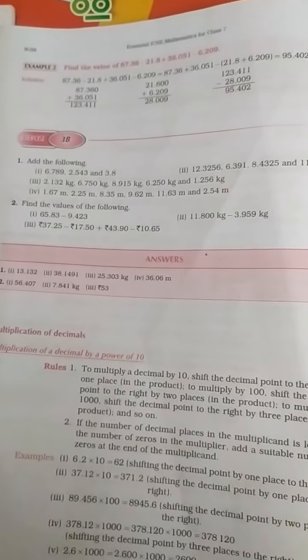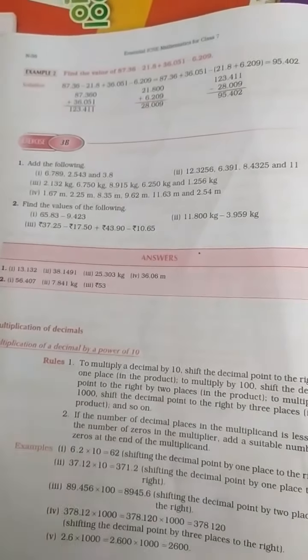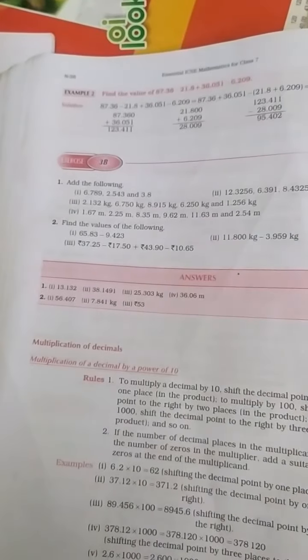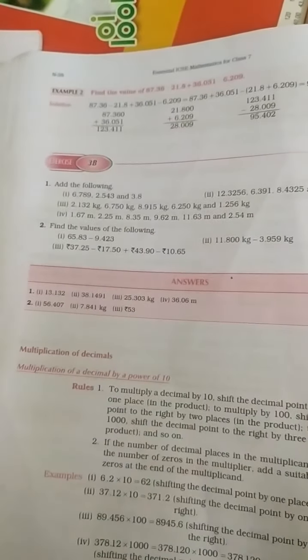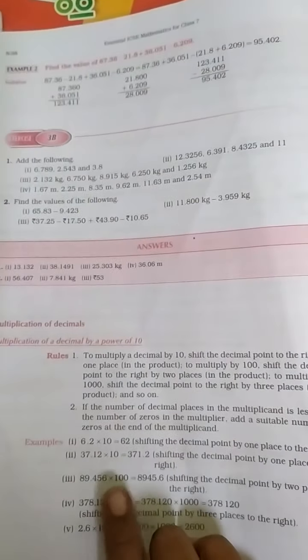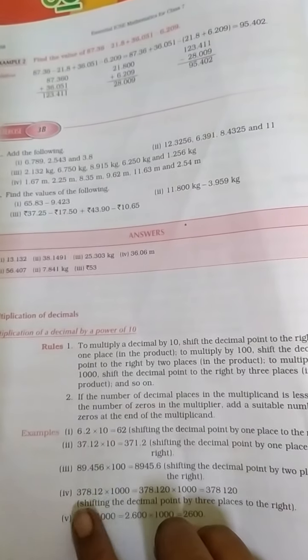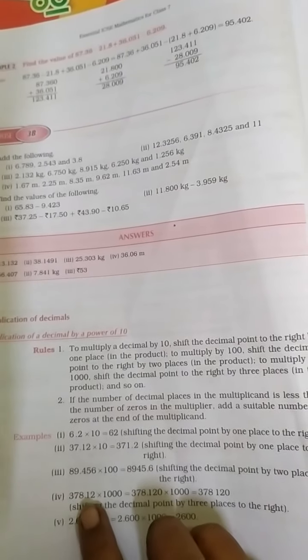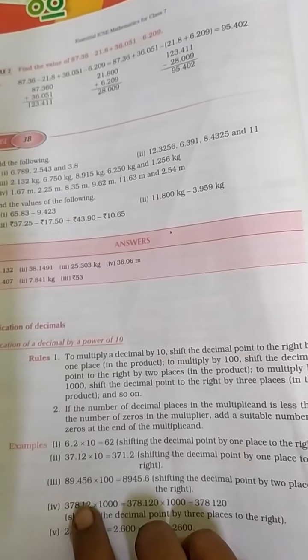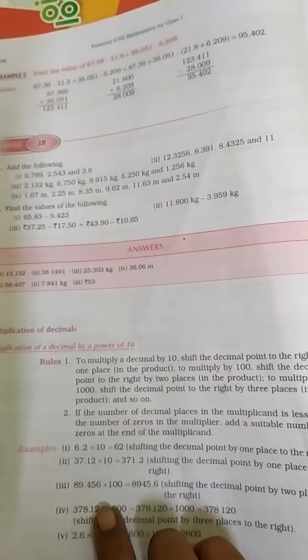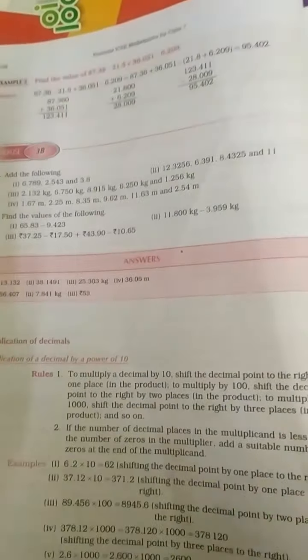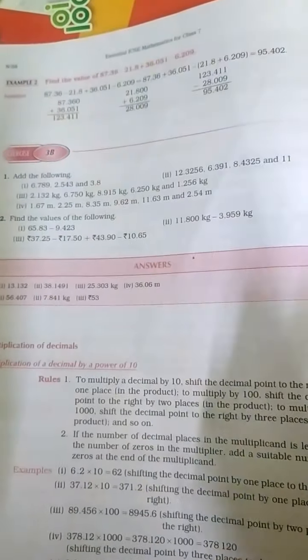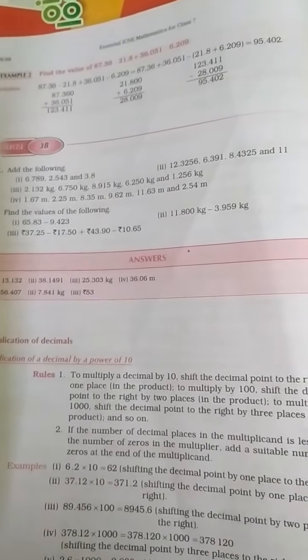Without a decimal number, we add 0. With a decimal number, we move the decimal point right 1 step if it is 10, 2 steps if it is 100, 3 steps if it is 1000. For example, 378.12 multiplied by 1000. You have 3 zeros, so what are you going to do? You are going to move 3 steps. 1, 2, 3. At the third place you don't have any number, so you use 0. 1, 2, 0. This is how it is. It will be very easy.